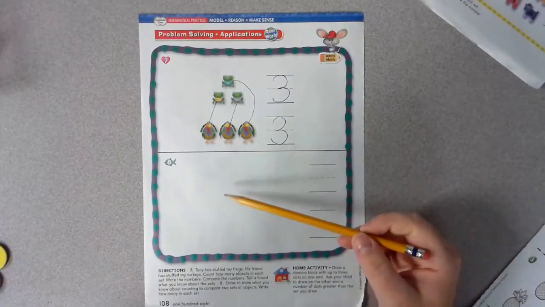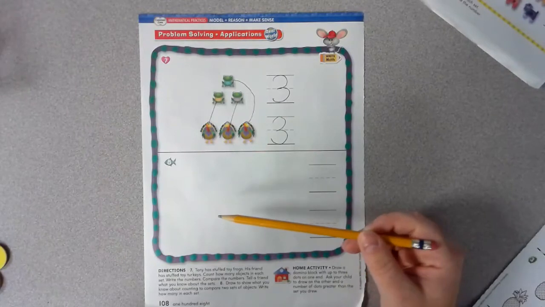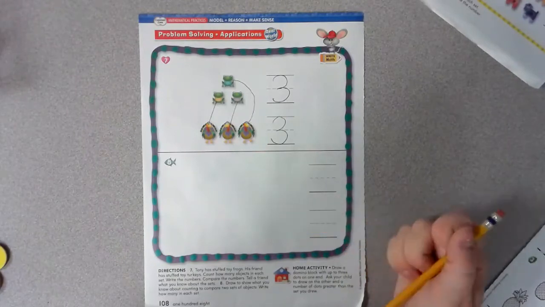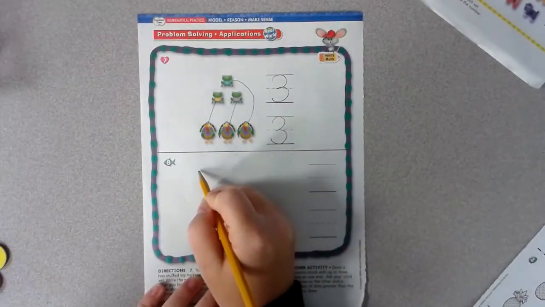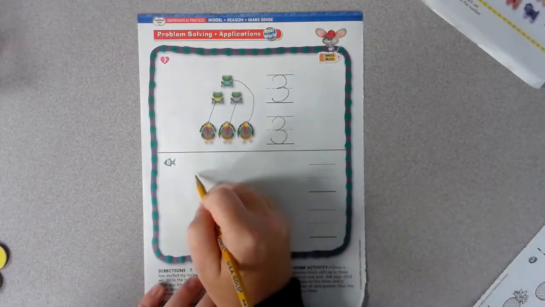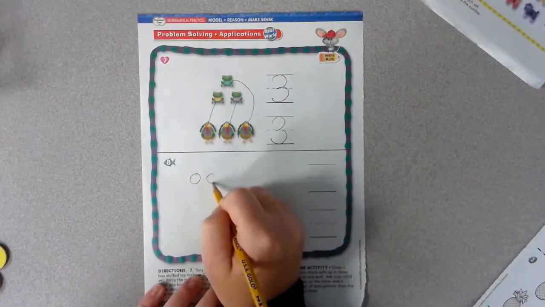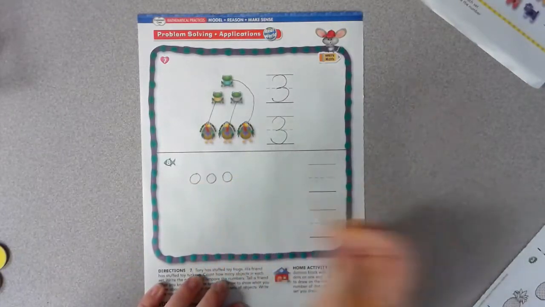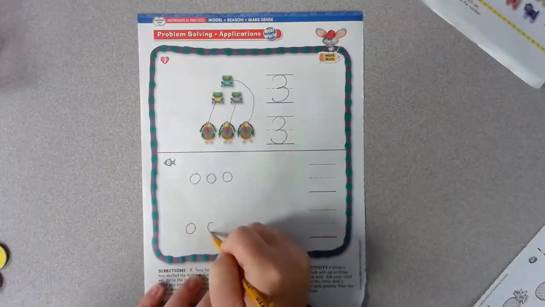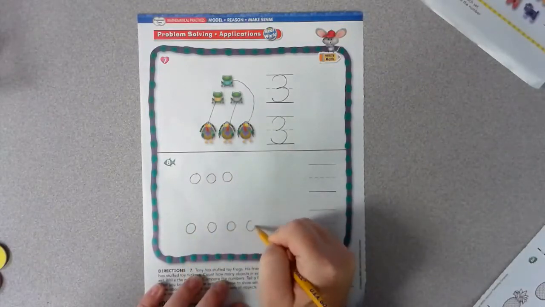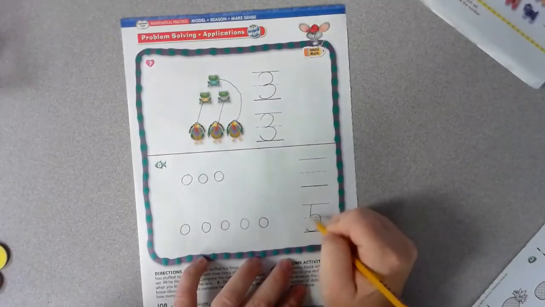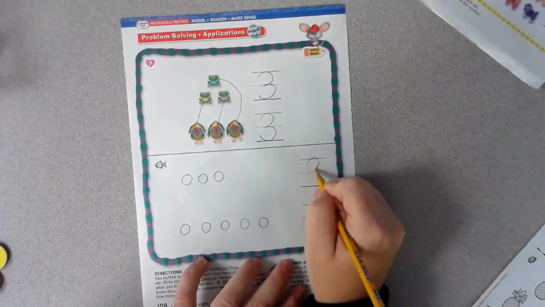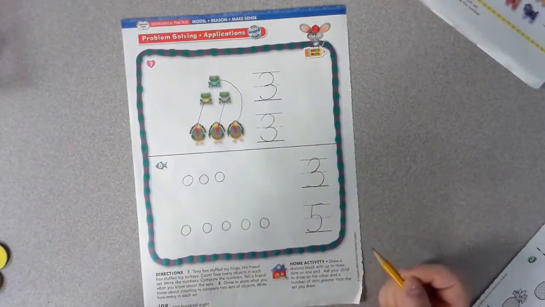Now down here, draw to show what you know about counting to compare 2 sets of objects. So I am going to show you back like what we did on the other page. Let's see, I've got 1, 2, 3, and then I'm going to have 1, 2, 3, 4, 5. Okay, so my 5 is down here and my 3 is down there.